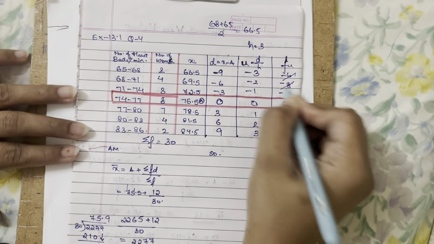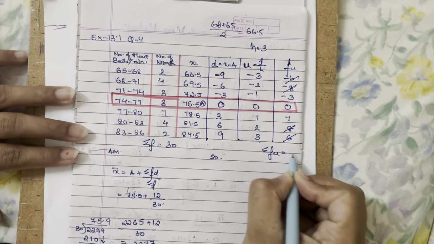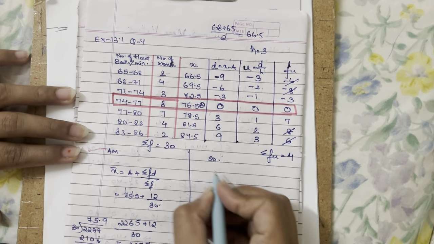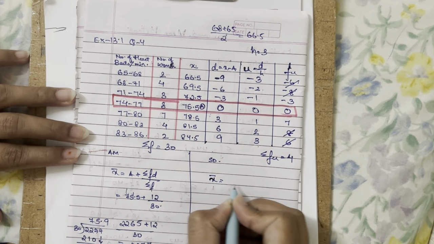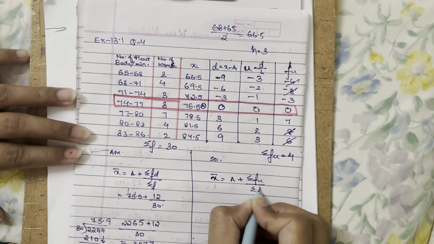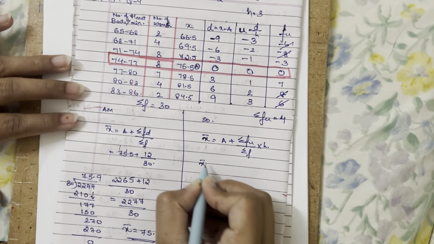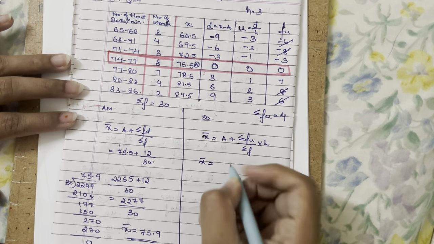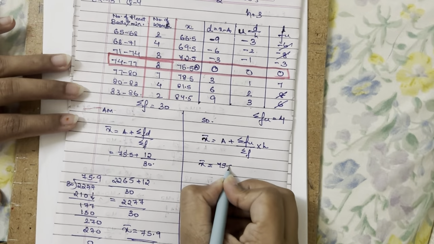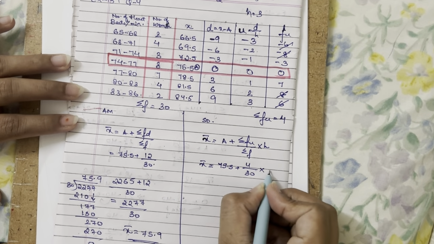6, 6, 8, 8 gets cancelled. You're left with only this. So sigma fu is equal to +4. Let's substitute in here. So x bar is equal to a plus sigma fu over sigma f times h, which is what you're doing here. So x bar is equal to a, which is 75.5, plus 4 over 30 times h, which was 3.